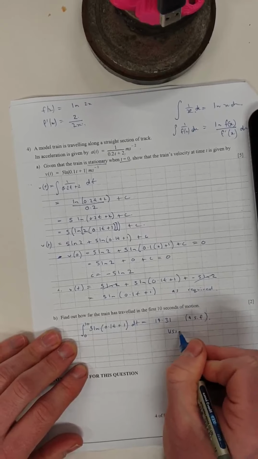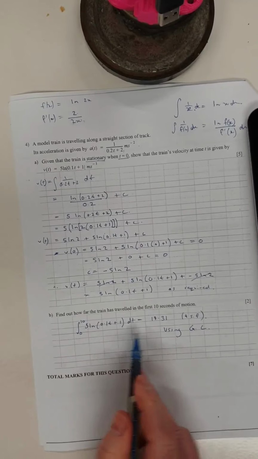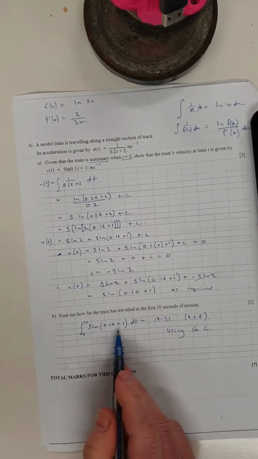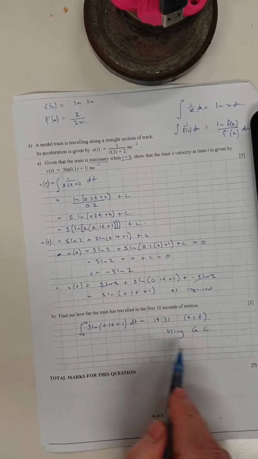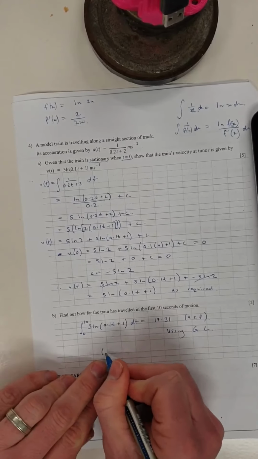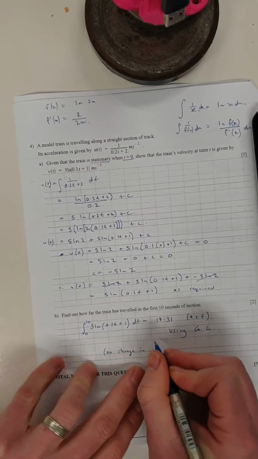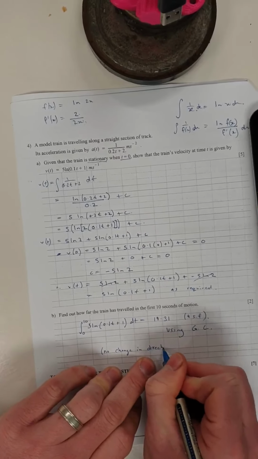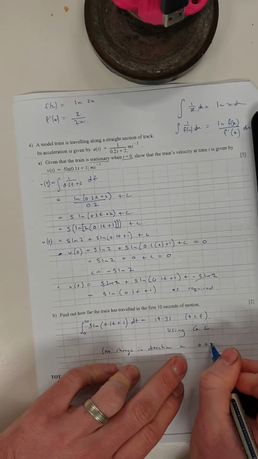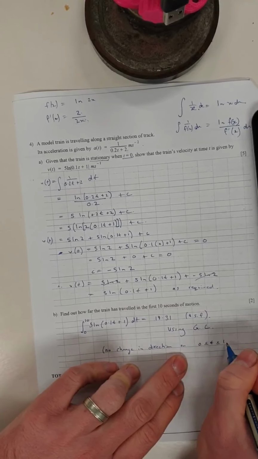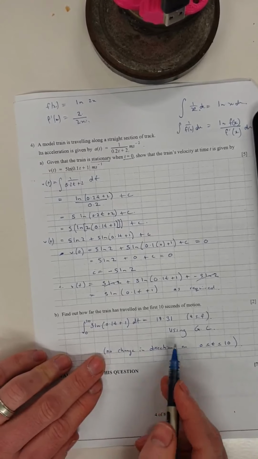And I'm going to say using GC. Okay, so it's important to write this and not just this, because if I stuff up on my calculator, I'm going to probably still get a mark to say, well, I recognize that this is this. Okay, I might even put, no change in direction on 0 to t 10. Just to make my point, say, yeah, I have thought about this, and it didn't change direction.